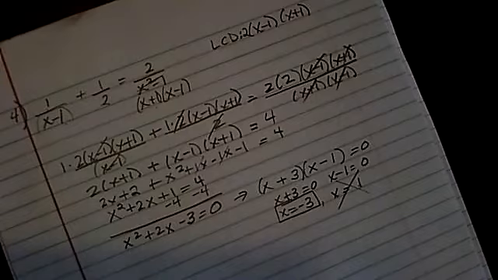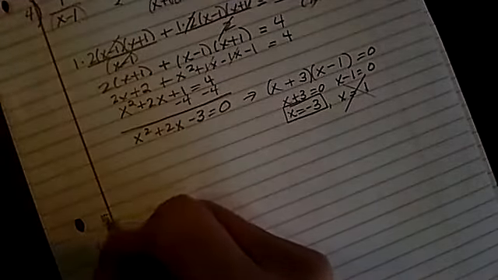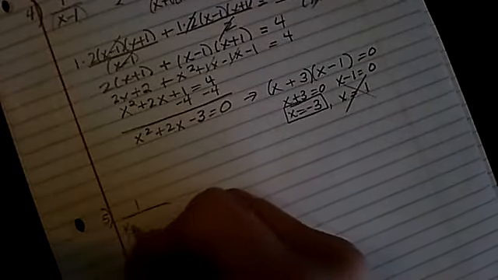All right. Last problem. We're not going to do the solving for a specified variable. That's another thing that we're going to cut out right now. So don't worry about that part of your study guide. All right, last one here, k squared.